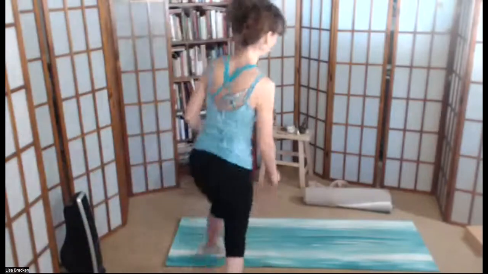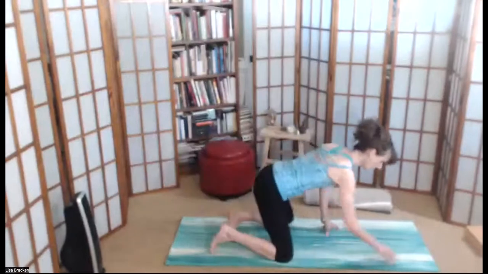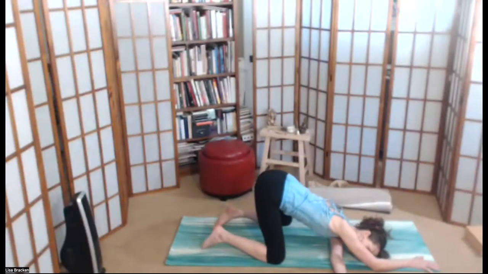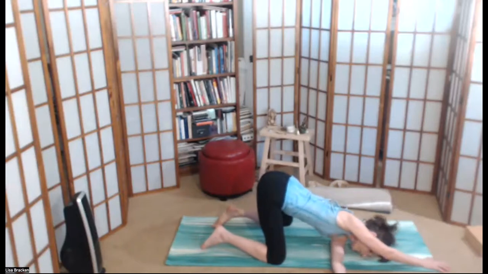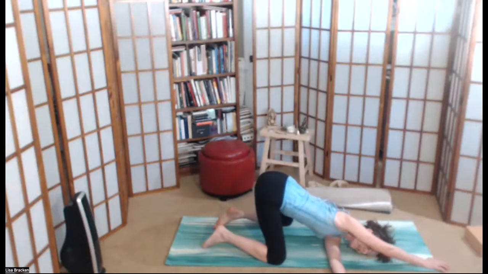We're going to come into thread the needle. You're going to take your left arm onto the floor between your right hand and right knee. Walk your right hand forward. So we just established a bit more length through the right side of our trunk with that side bend. Now we can take advantage of that by inching our right fingertips and right hand forward, drawing our outer right hip back. So still enjoying and employing this length along the right side.